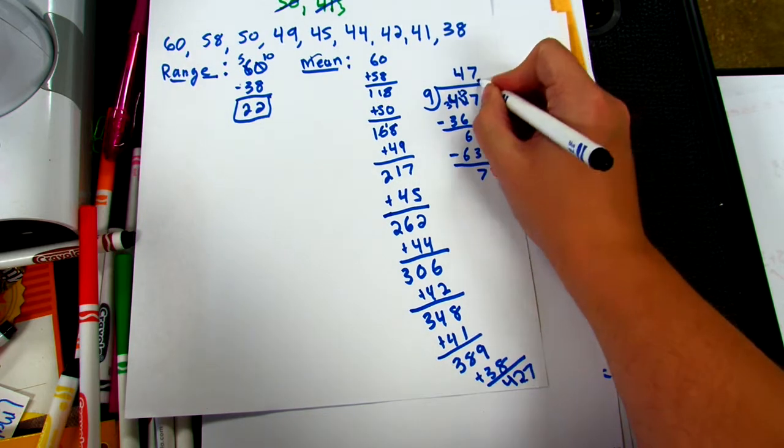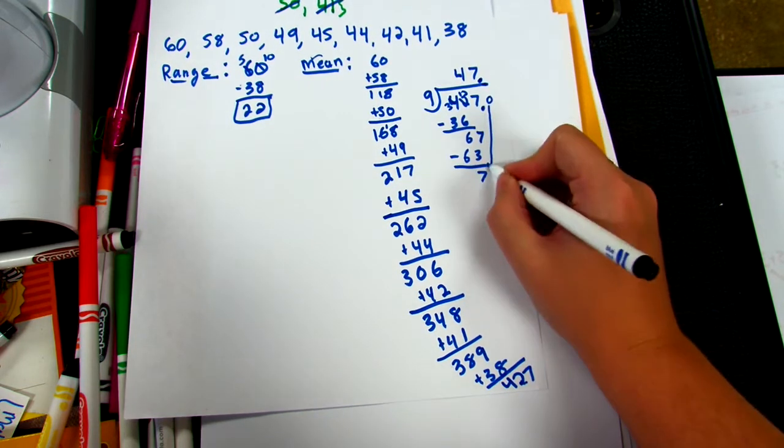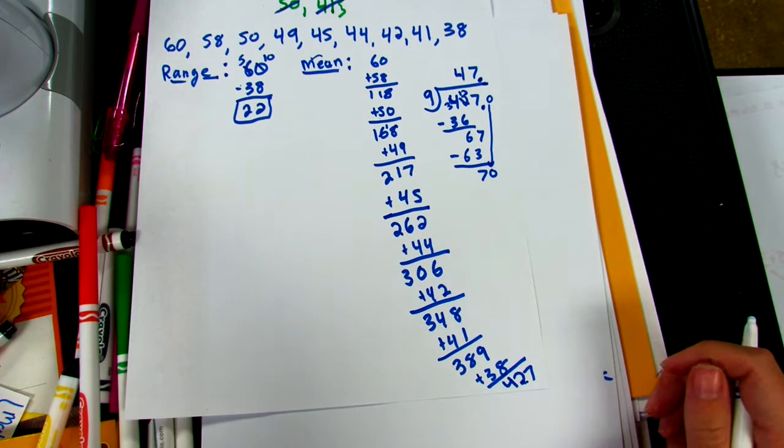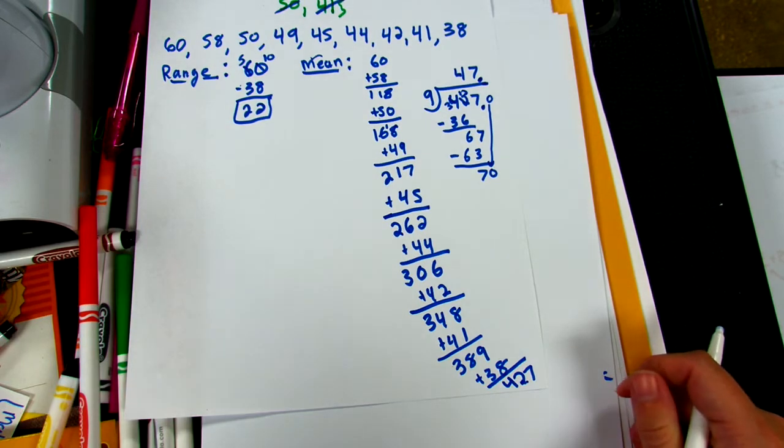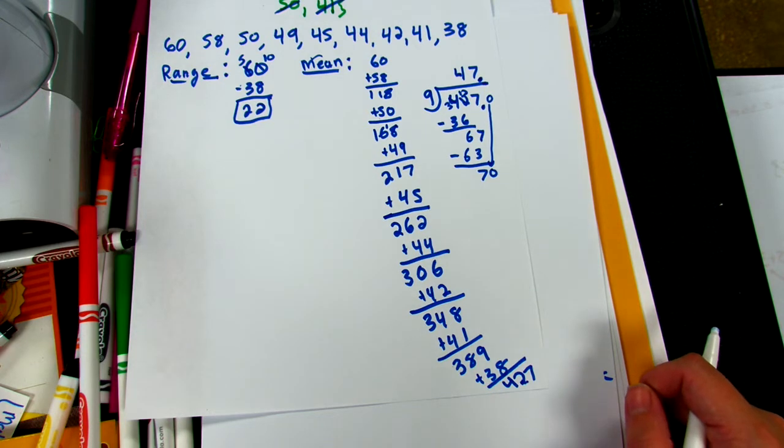And then go ahead and pull up your decimal. 9 goes into 70 7 times.